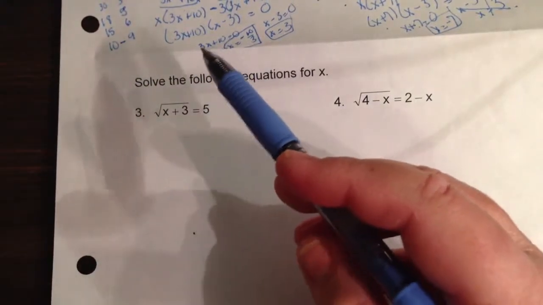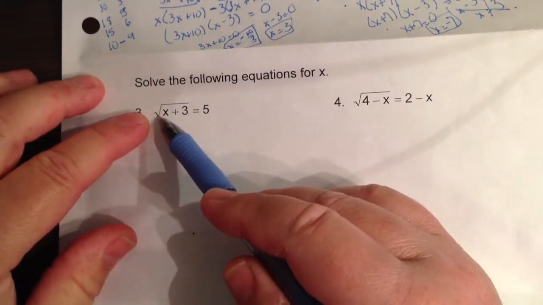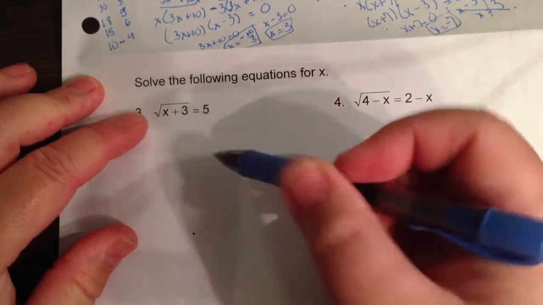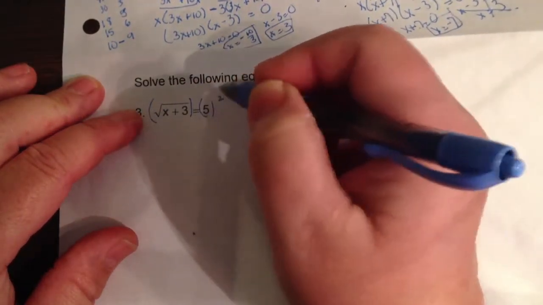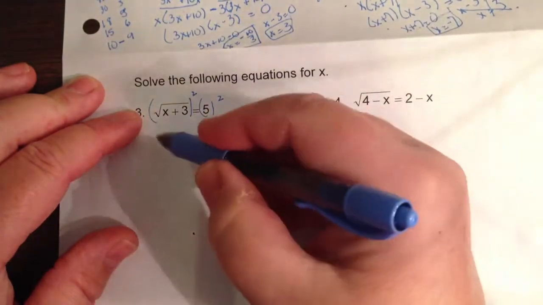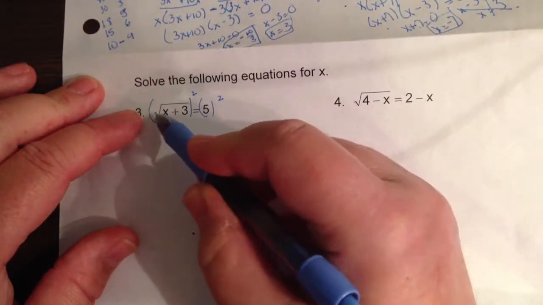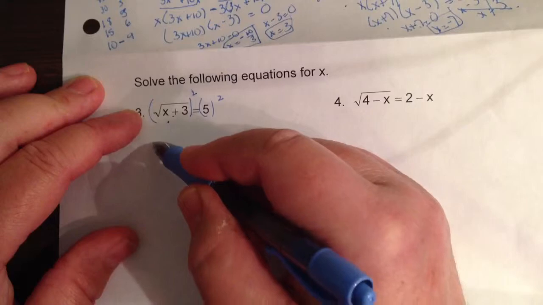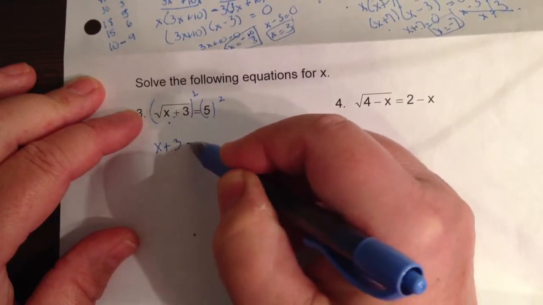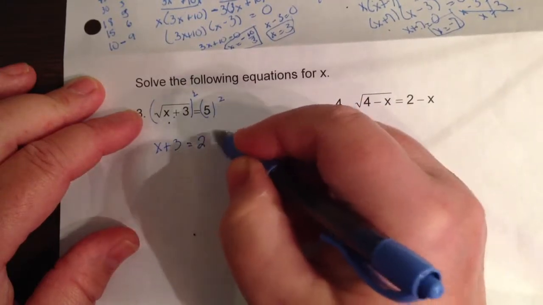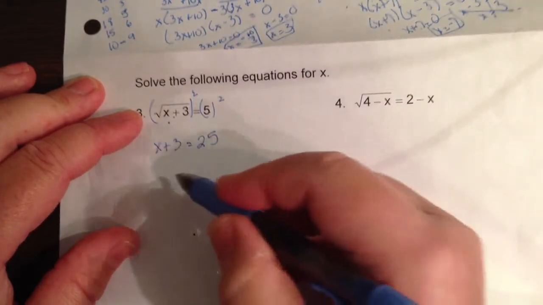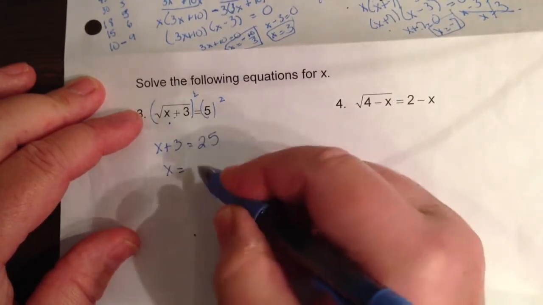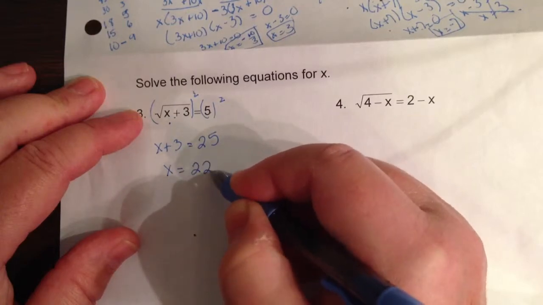To undo an equation, we always do the opposite operation. So the opposite of a square root is a square. So we're going to actually take each side and square it. Okay, so the square root of x plus 3 squared is simply x plus 3. 5 squared is 25. Okay, so x equals 22.